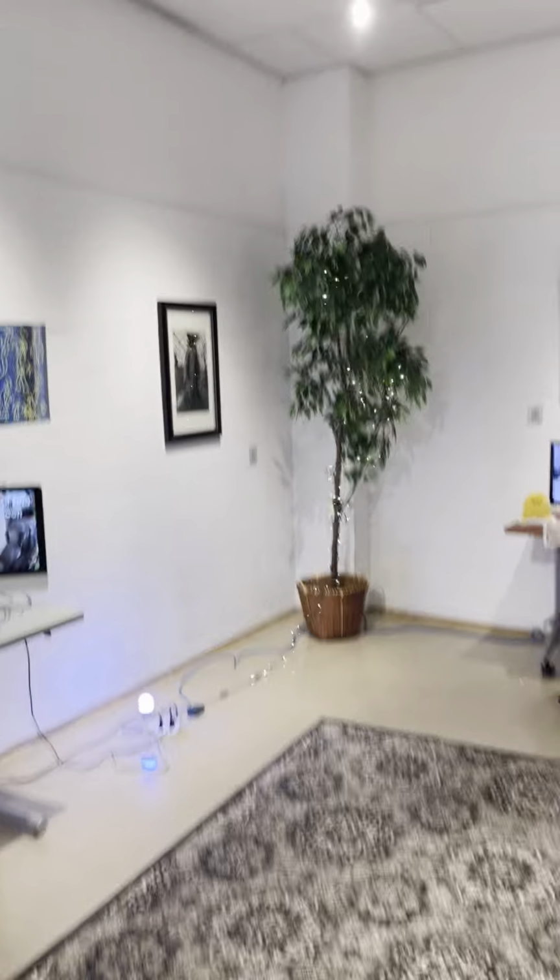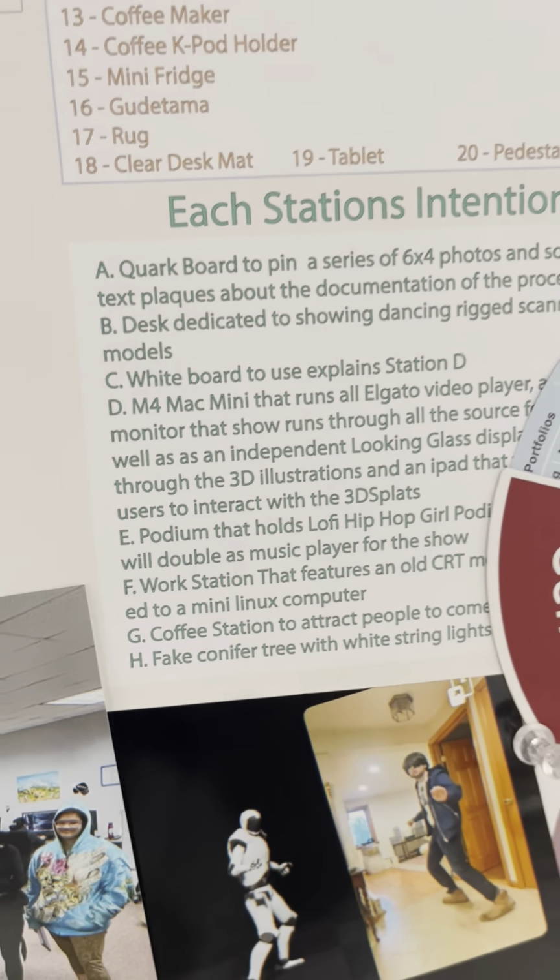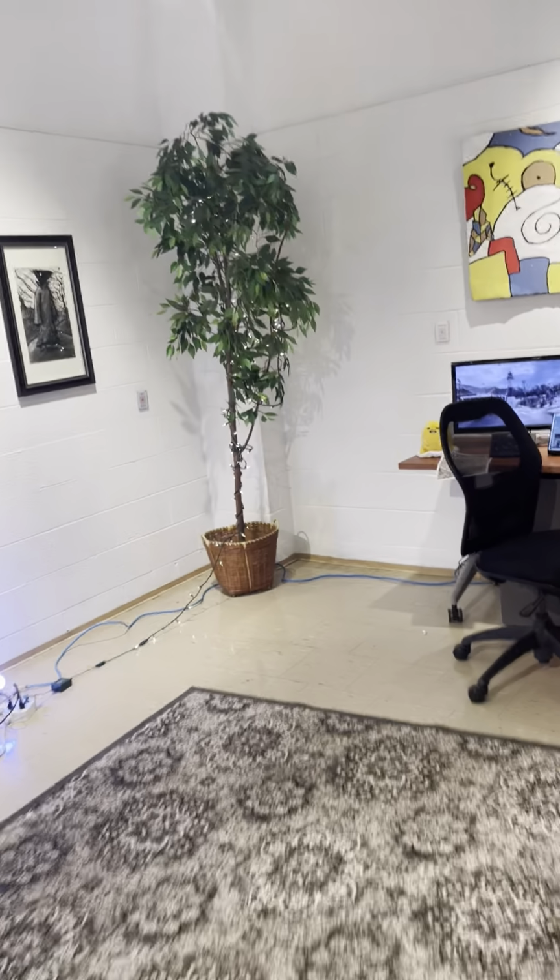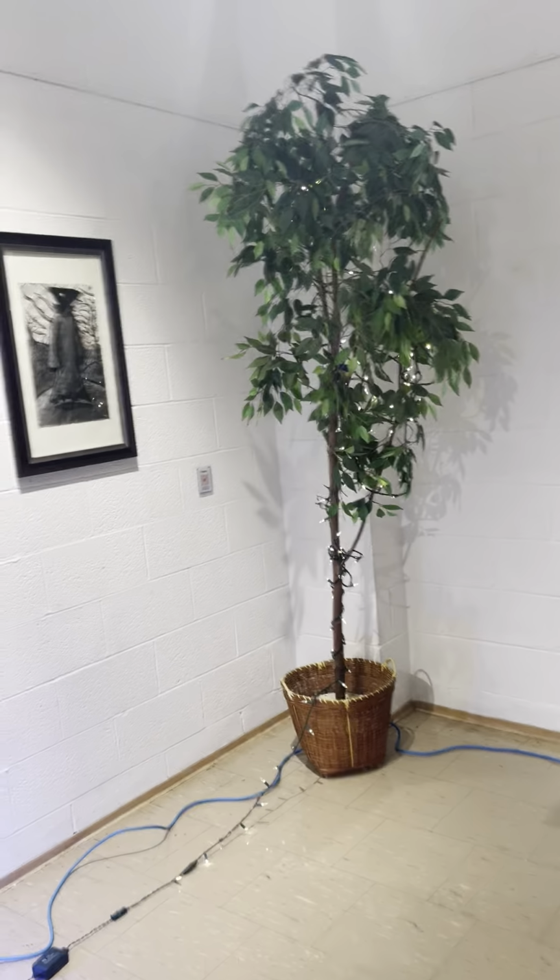I had this little tree for merriment, which says so, and which is wrong. It's a deciduous tree, right? So I grabbed this tree from my house to add a bit more environment, because I like vegetation in my room. I think it adds life.